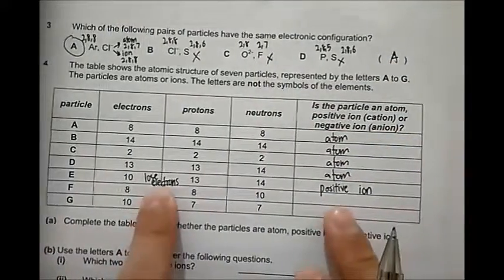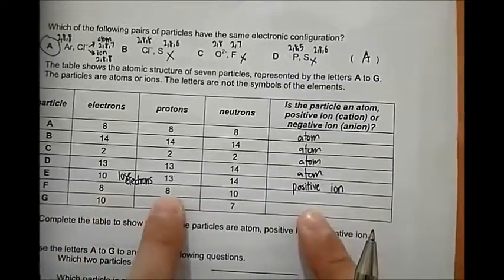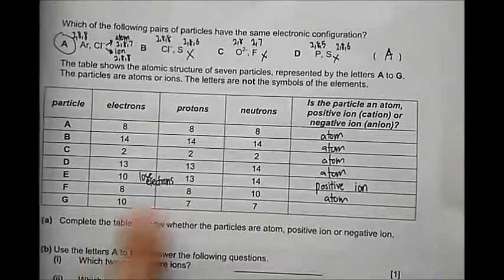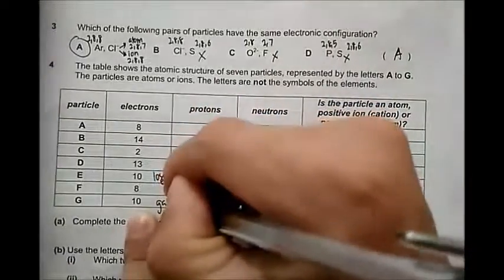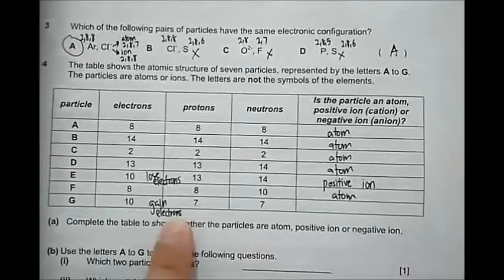A positive ion is formed when the atom loses electrons. For F, the number of electrons and protons are the same, so again an atom. For G, there is a gain in the number of electrons. So an atom gains electrons to form a negative ion.